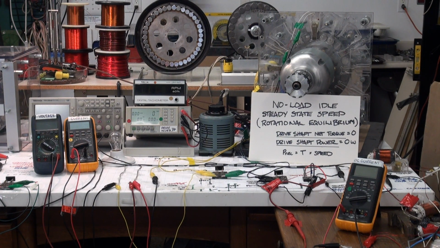In this video, we are going to be demonstrating the ReGenX generator performance, infinite efficiency to an AC load. And we are going to be demonstrating the ReGenX generator's performance, infinite efficiency to a DC load.